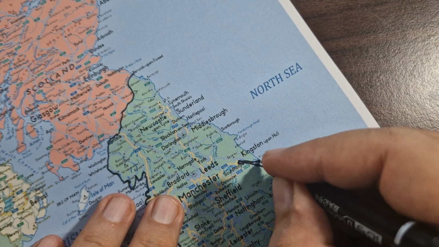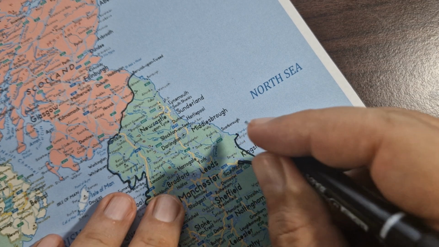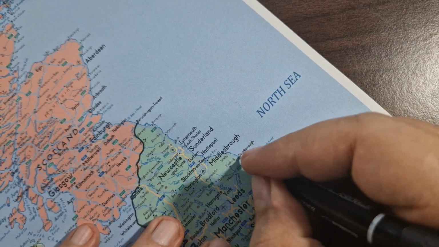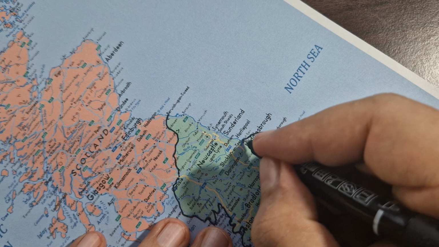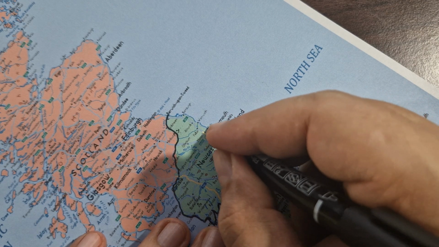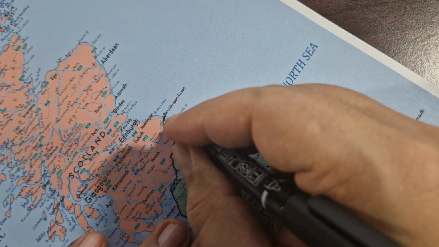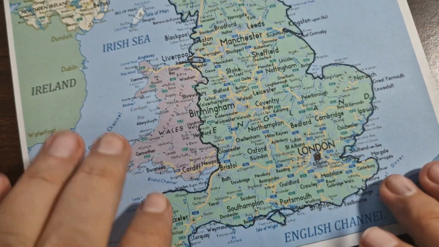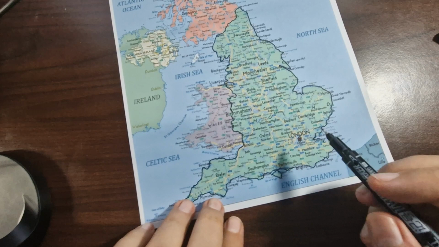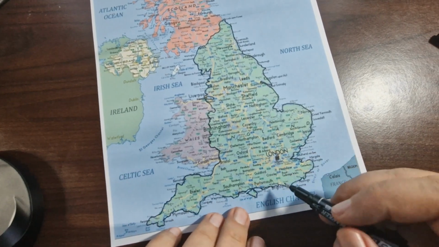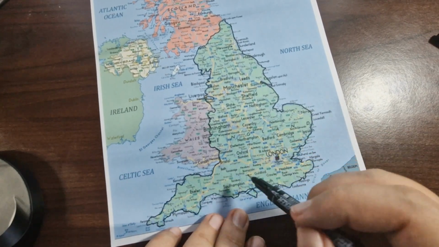Just a few lines. Yes, I did it. So this is how the contour of England looks like.